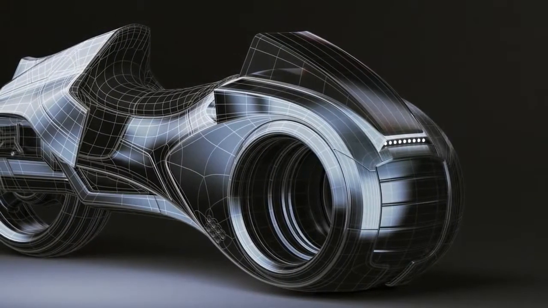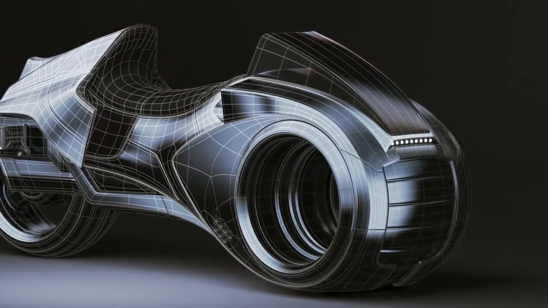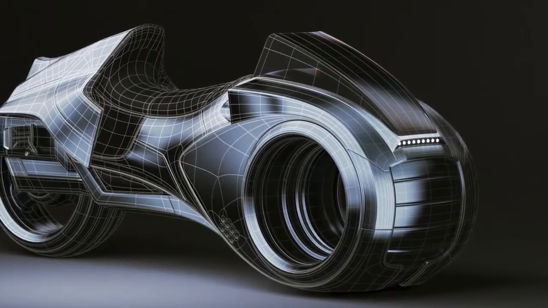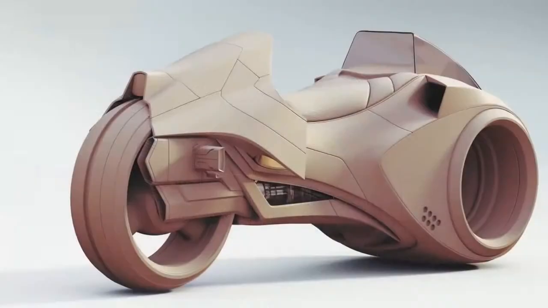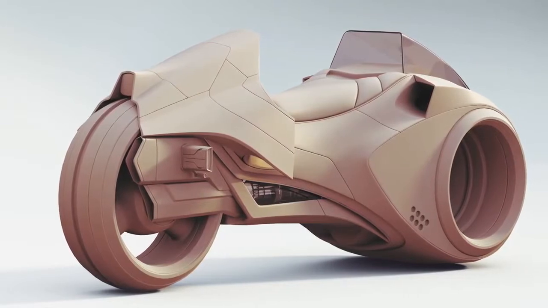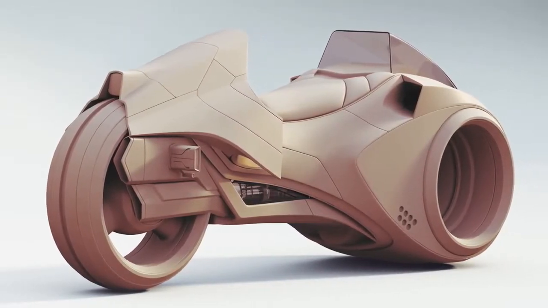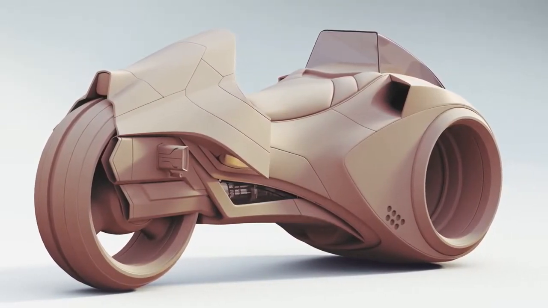But the great thing about MODO is that you can take models as far as they need to go. From simple shapes to highly detailed organic surfaces, MODO provides a modelling experience that is intuitive and one that encourages experimentation. It's a 3D sketchbook where your ideas can thrive.